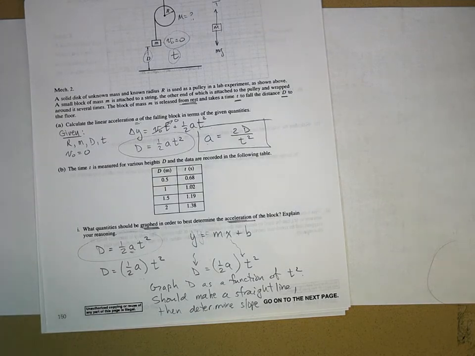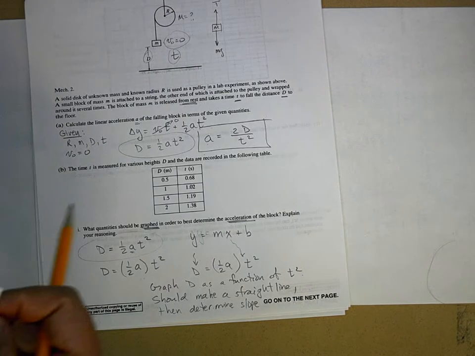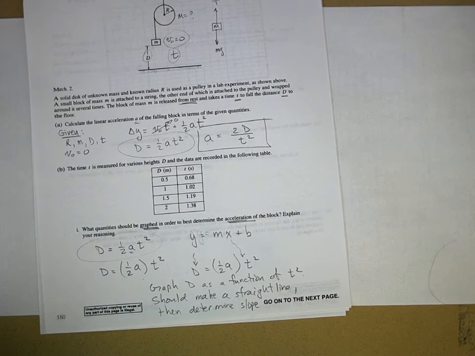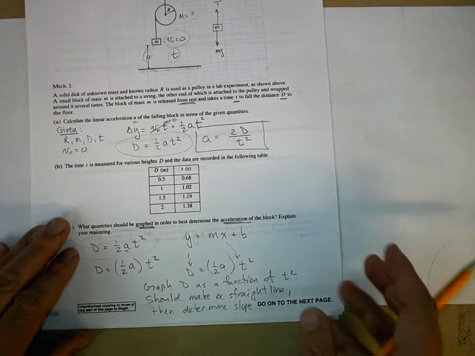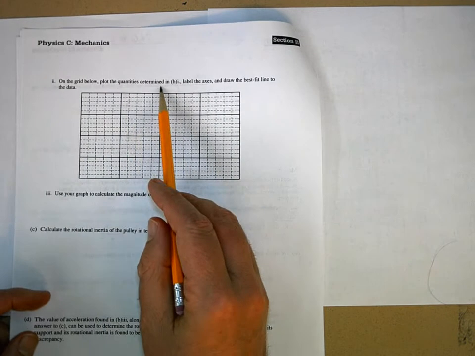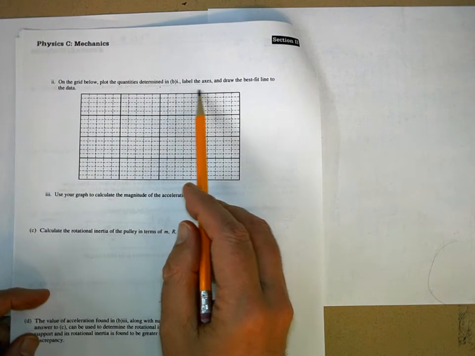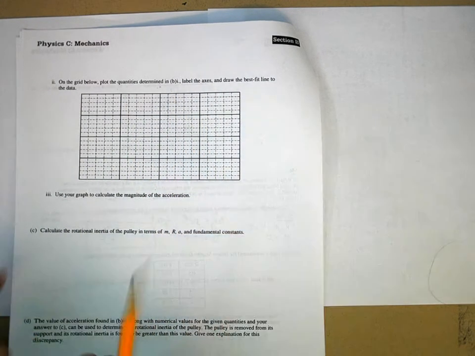And how I would figure out the acceleration using those data. Okay. And so anyway, that's the way I would do this. So here's what I'm going to do. If I look at the next page, it says on the grid below, plot the quantities determined in B, label the axes, and draw the best fit line to the data.